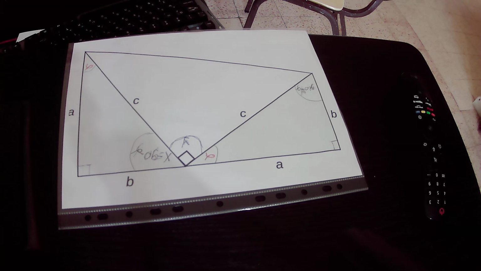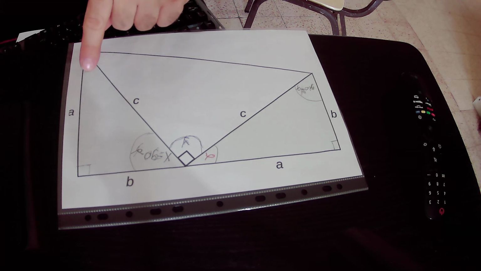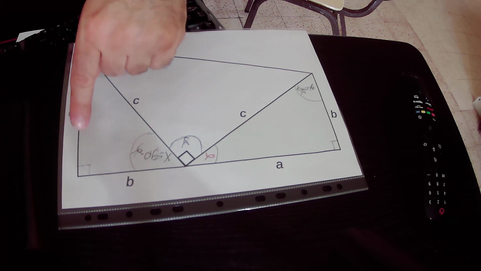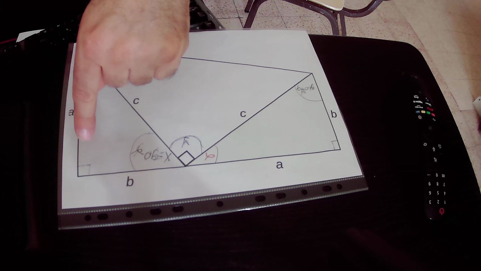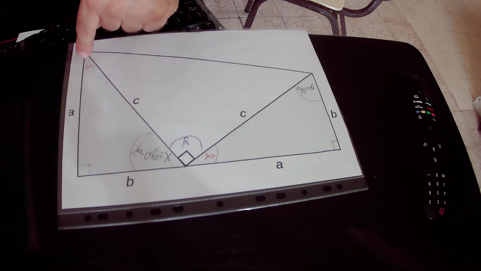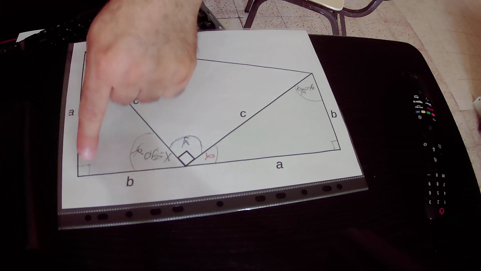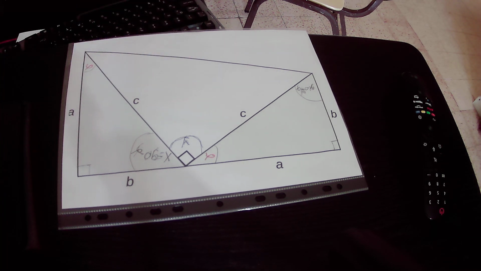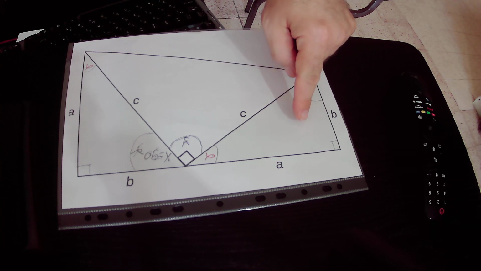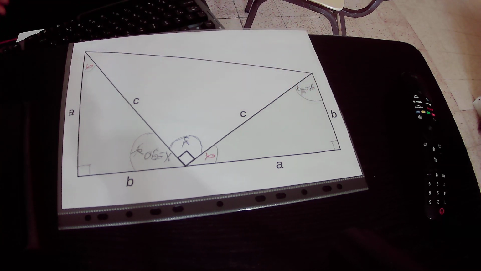Then we raise a perpendicular whose length is the size of side B. Okay, so now we have two triangles, ABC on the right side and ABC on the left side, whose two sides are equal to each other.